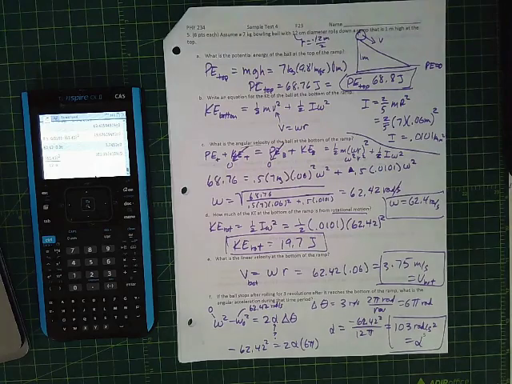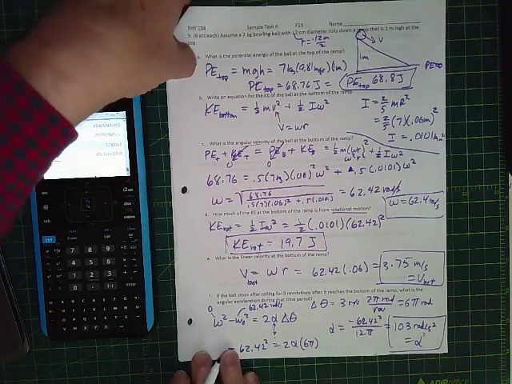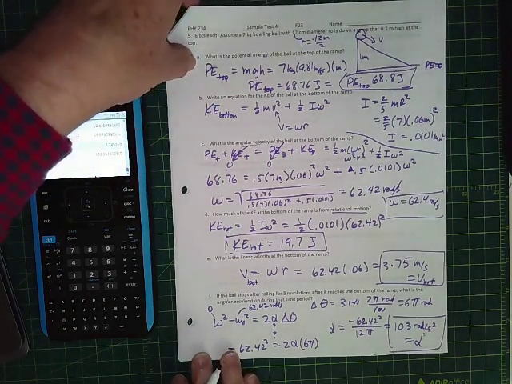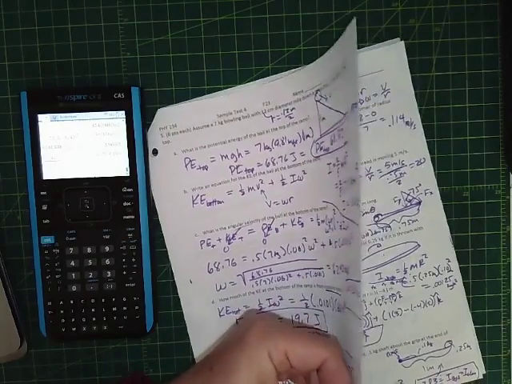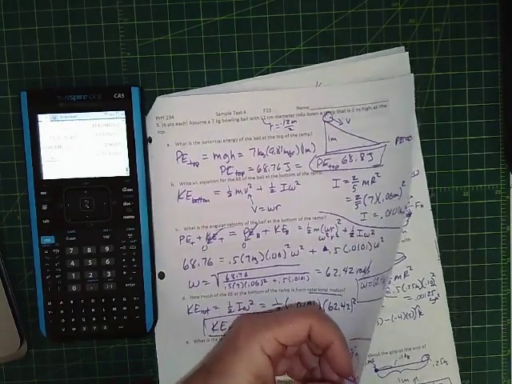Because I used potential energy. I messed up before. Alright, I think that's a good answer. Might double check my math though. Alrighty, let's see what's next.